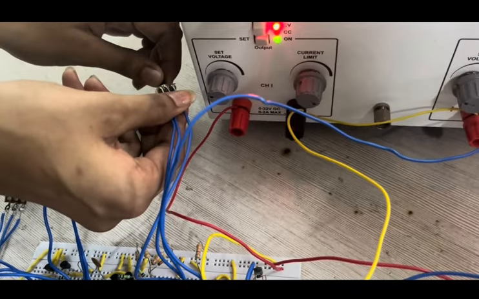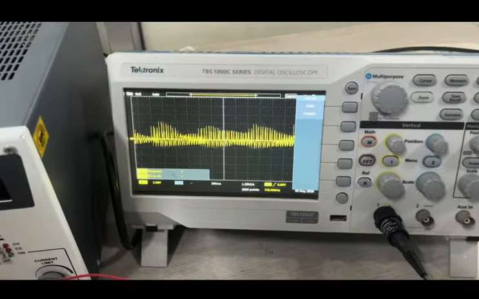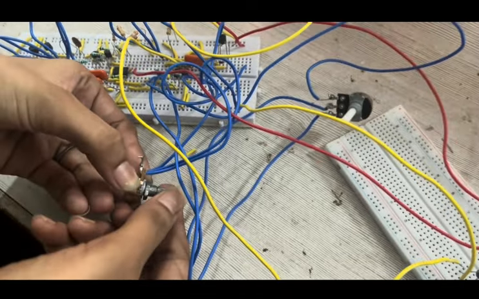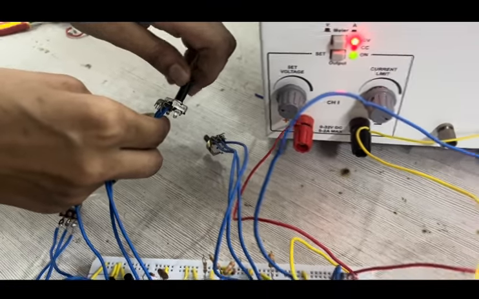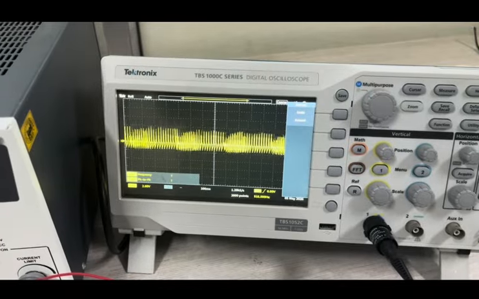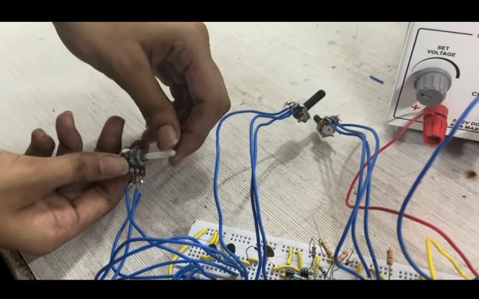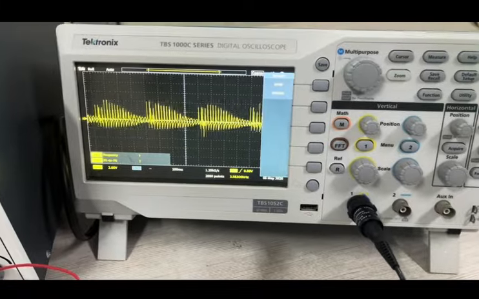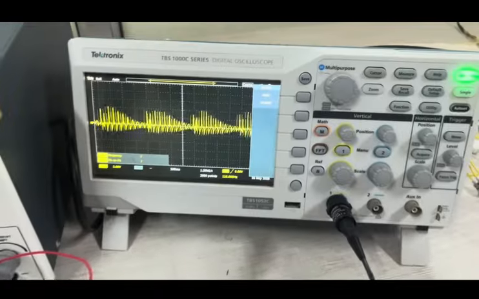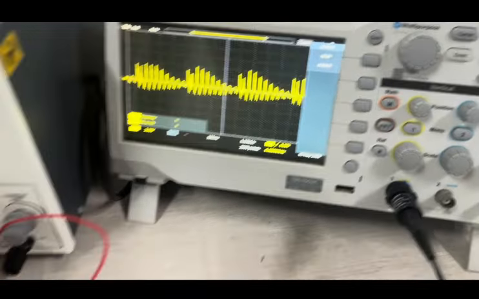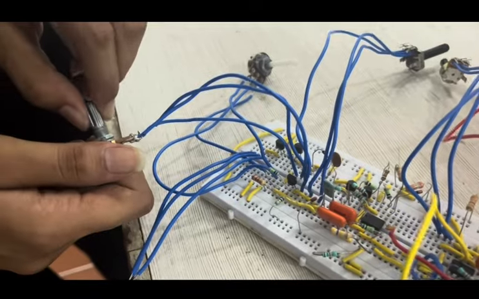This is the decay knob. When we change the tone, this one is the pitch. When we vary it, this one is the tune decay. When we vary it, then this is the tune depth. And this one is the pitch shift.